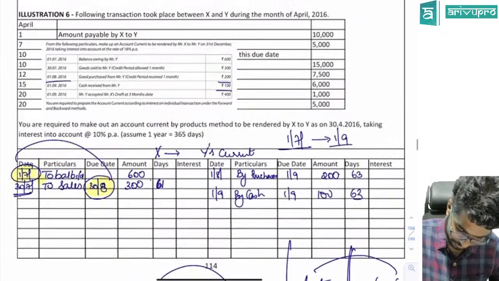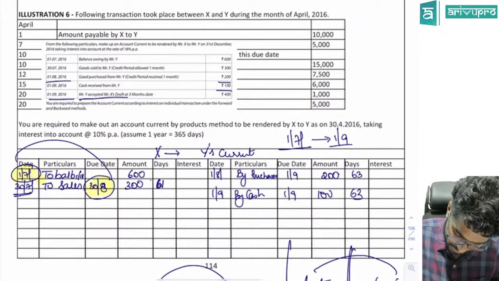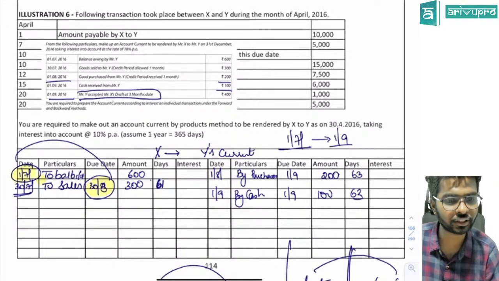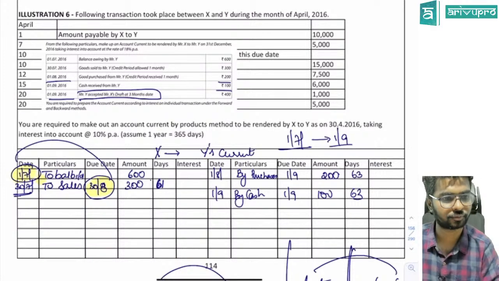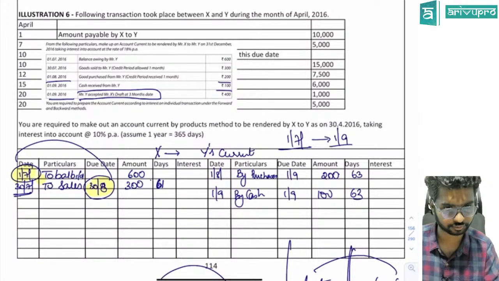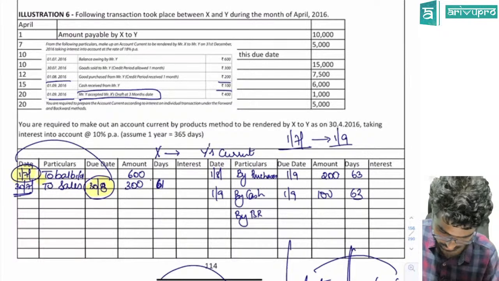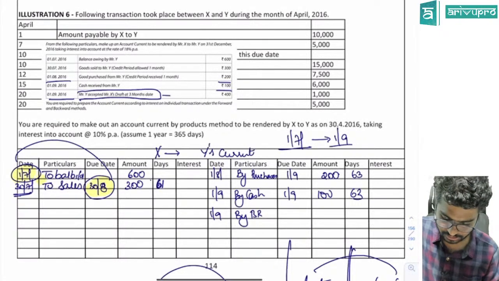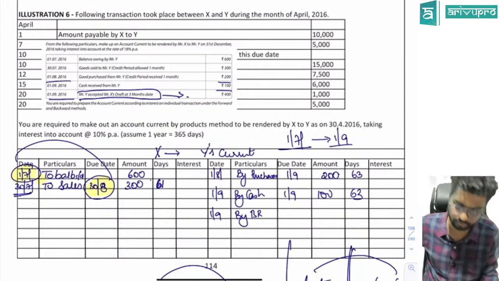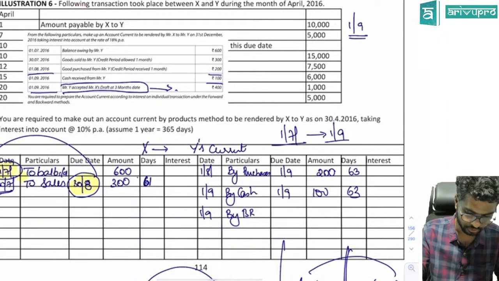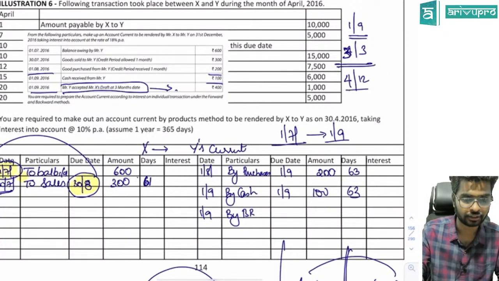Now guys, next date, 1/9. B accepted a draft for 3 months date. What's going to be the due date then? See, bills receivable. Now it is 3 months date. So it will be 1/9. 3 months will be 3. Add 4 to it. Correct? Sorry, 3 grace days. So that's going to be 4th December.